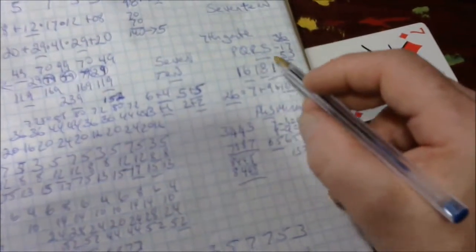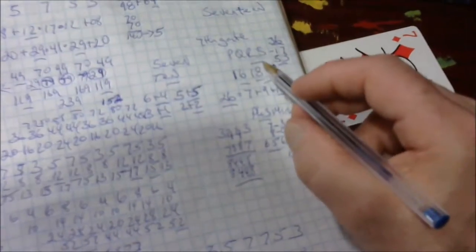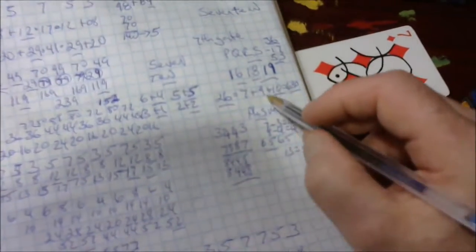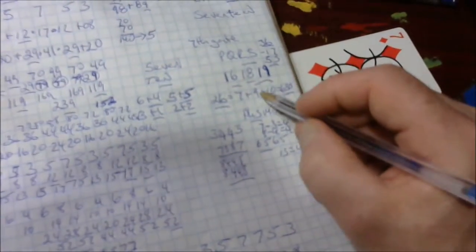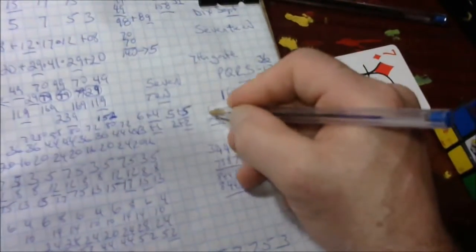The seventh gate is set up PQRS. The total PQRS is 70. But I'm only putting this down, 7, 9, and 10. Total is 630, or the total is 63 creation. 9 and 7 is 16, and 1 is 17. So it's 17 or 16.